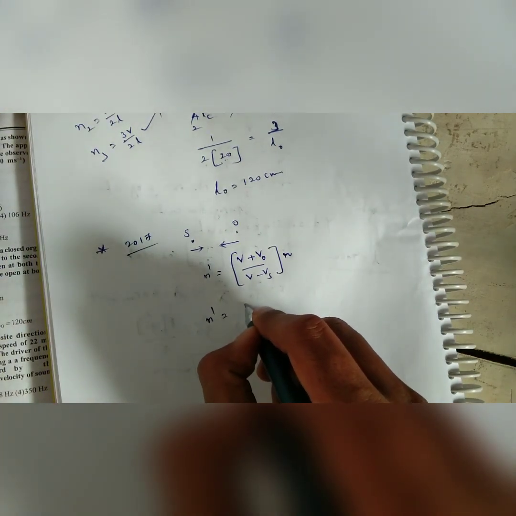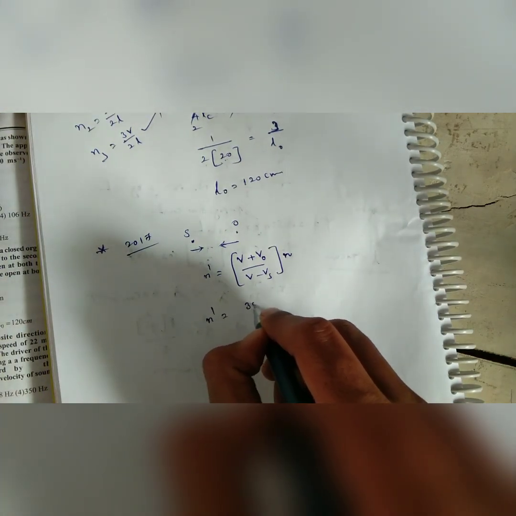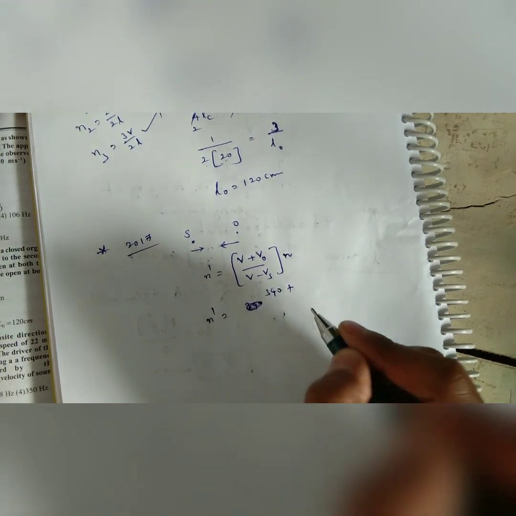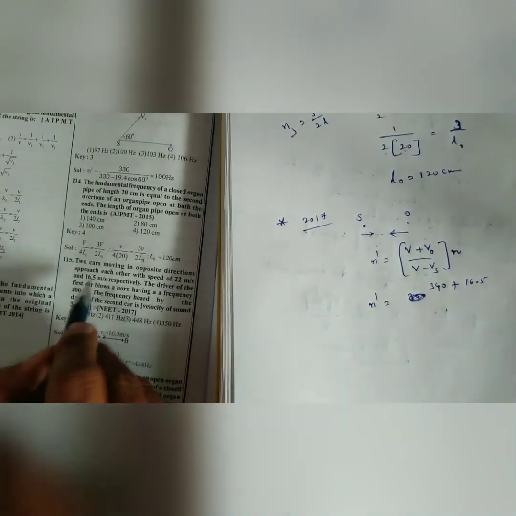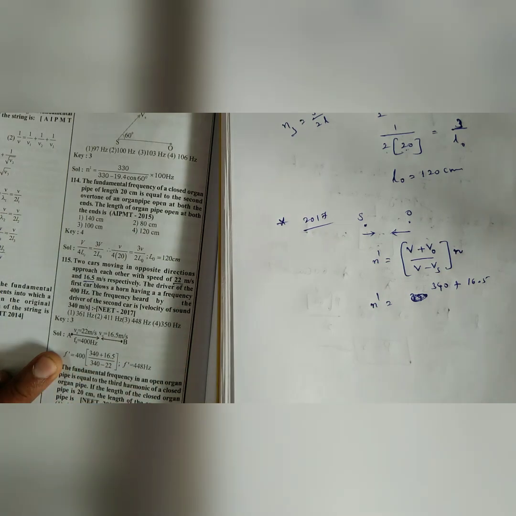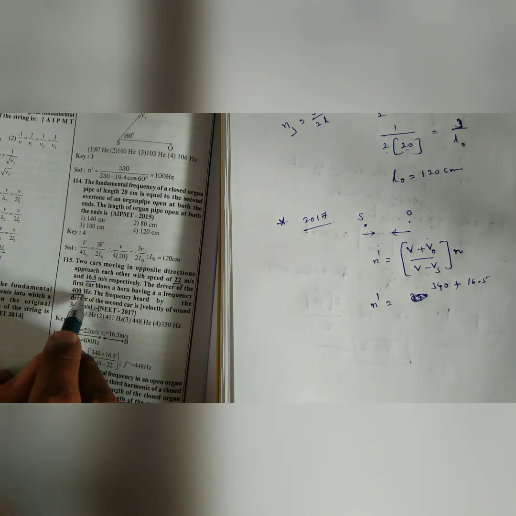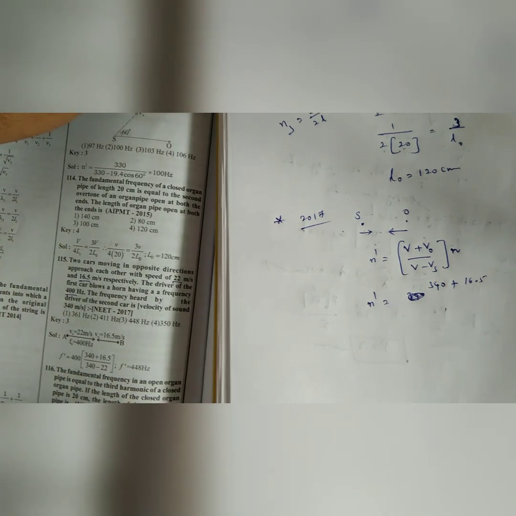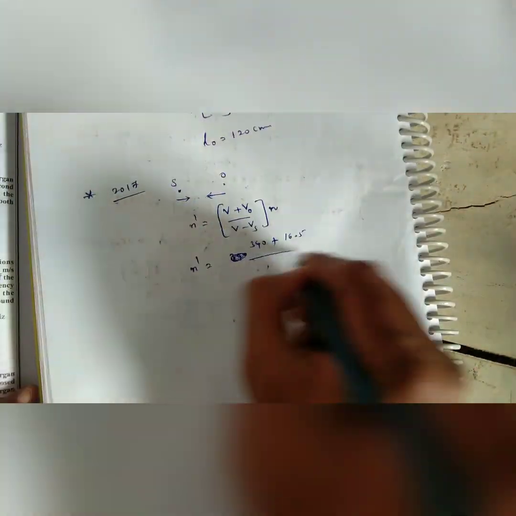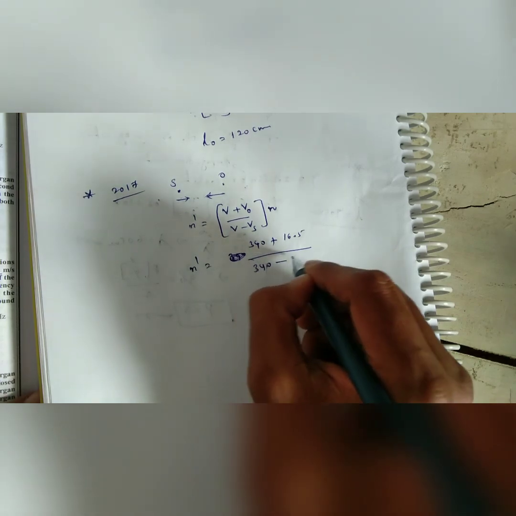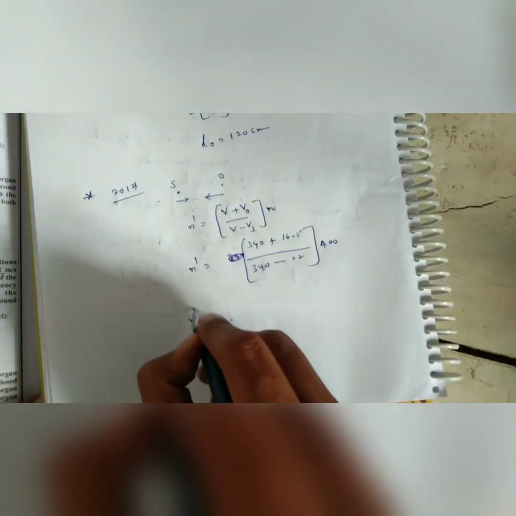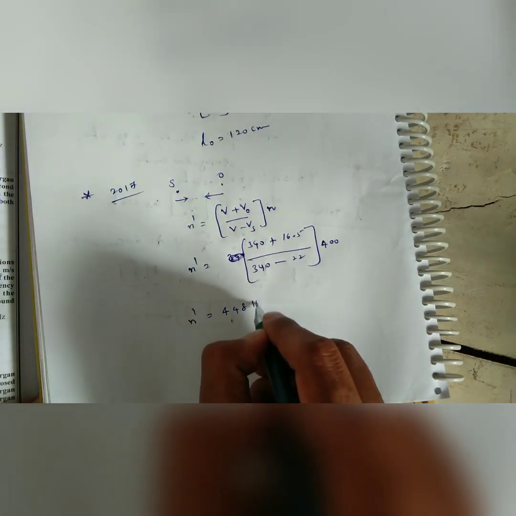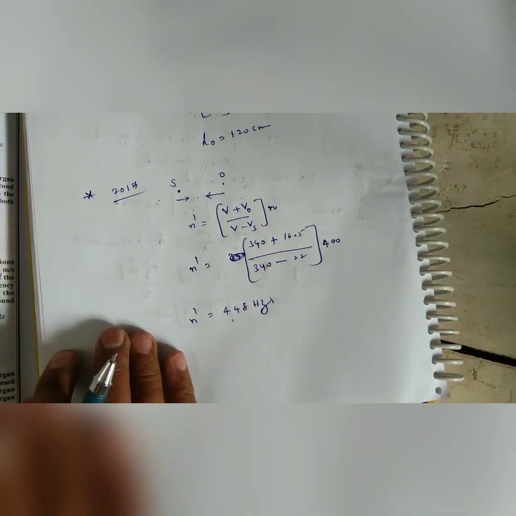V is given in the problem, 340, plus V naught 16.5 given in the problem. Vs, source, 22. The source is giving the natural frequency of 400 Hz. So 340 plus 16.5 by 340 minus 22, the source velocity, into the natural frequency given in the problem as 400 Hz. After calculating this, you will get 448 Hz. This is one model given in 2017. Then another model is given in 2018.